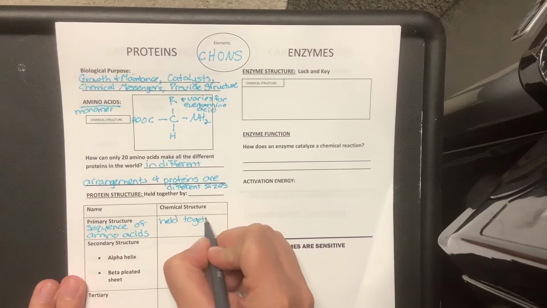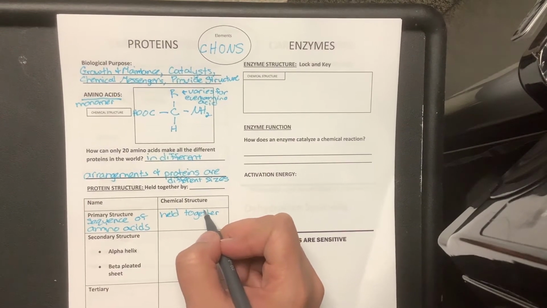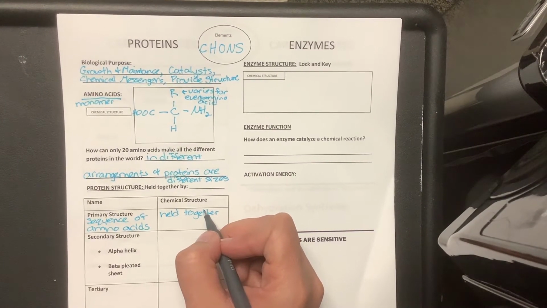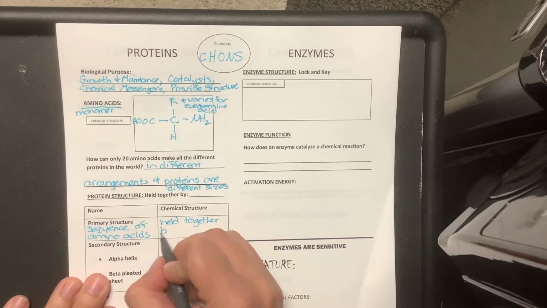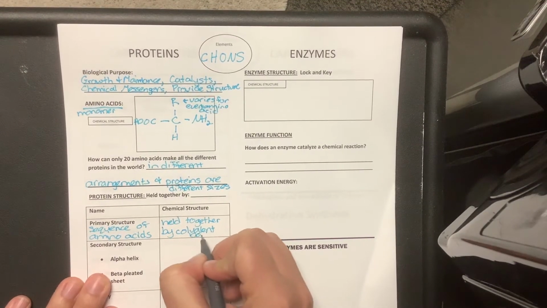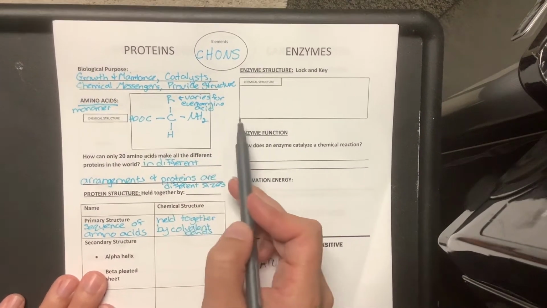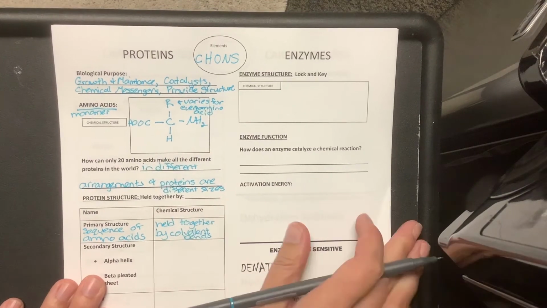When you're making a protein in a ribosome, you're going to covalently link amino acid to amino acid to amino acid to amino acid, held together by covalent bonds. It's actually happening between an amino group and a carboxyl group from another one.